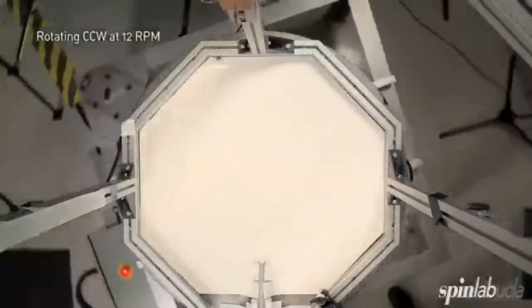Lastly, at 12 RPM, the ball's deflected even further to the right of its intended path. In a right-handed system that's rotating counterclockwise, the deflection of the particle is off to its right. Furthermore, we see that the strength of deflection increases with the rapidity of the rotation of the system.